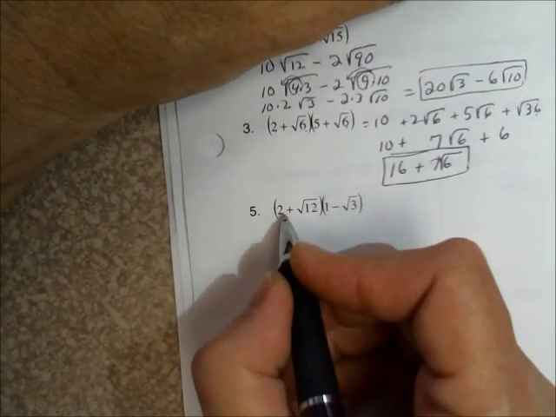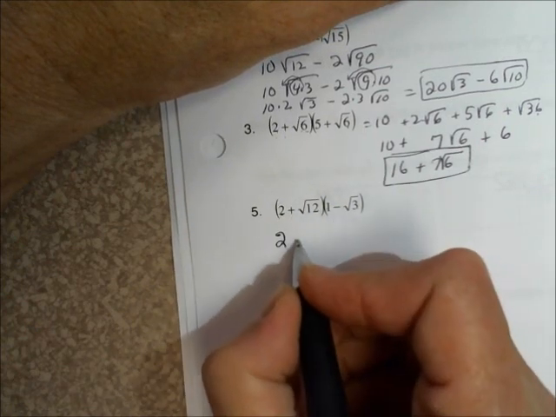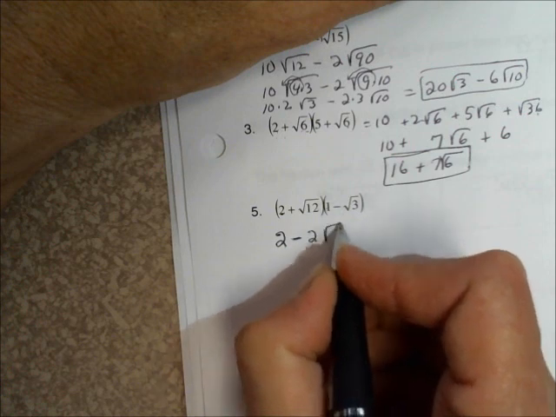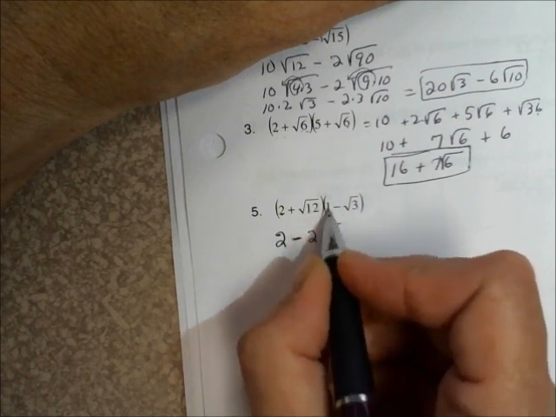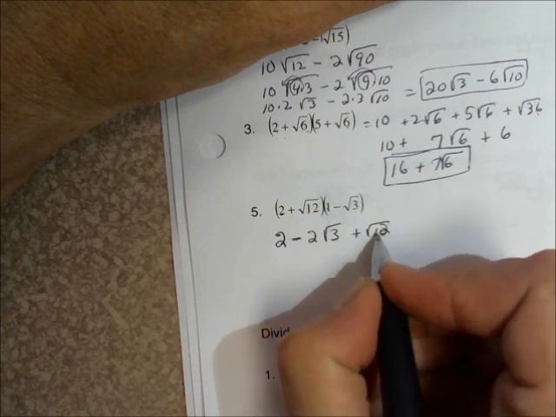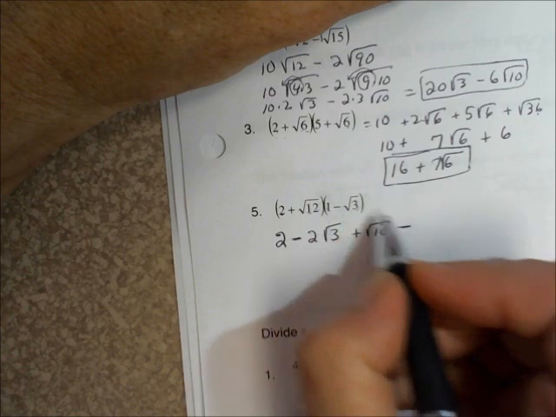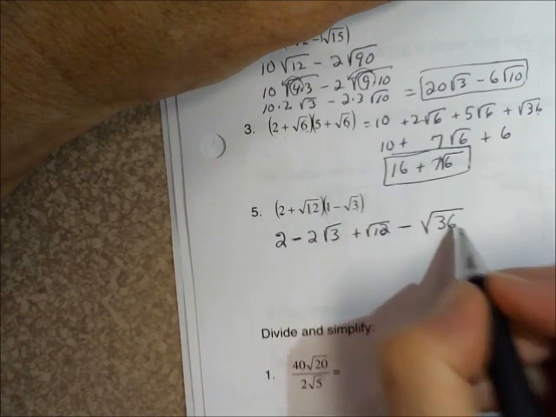No radicals. On this next one, 2 times 1 is 2. 2 times the square root of 3 negative is negative 2 square root of 3. Square root of 12 times 1 is the square root of 12. And positive times negative is negative. 12 times 3 is 36.